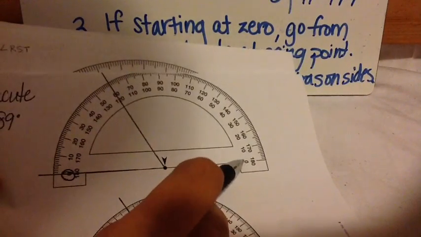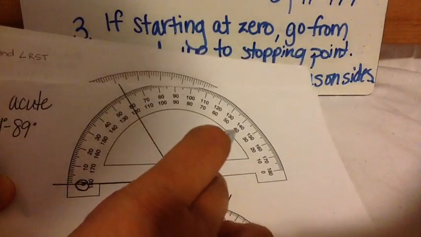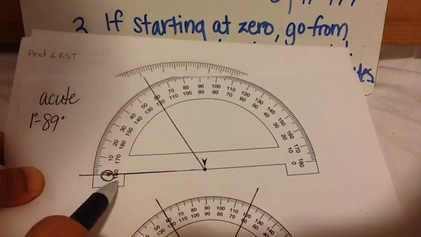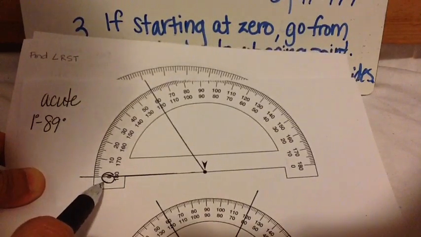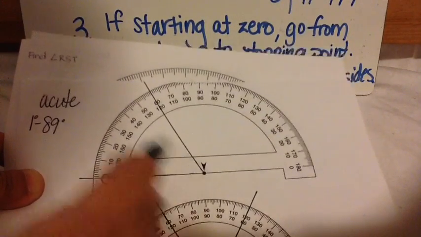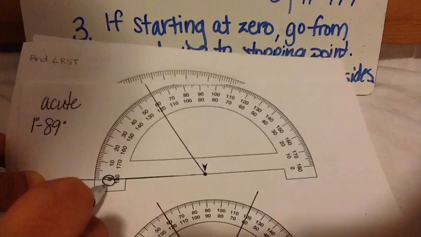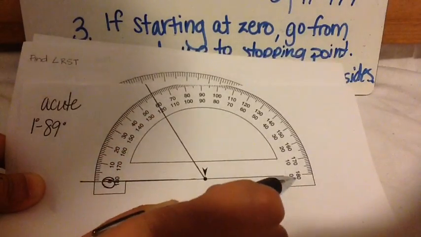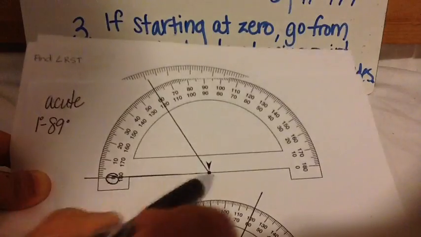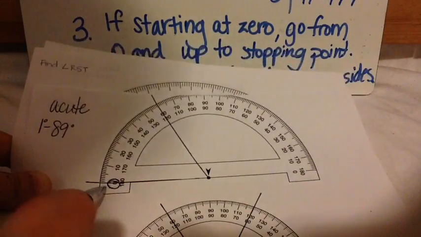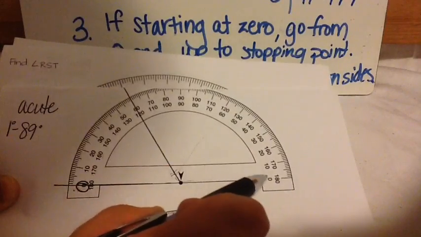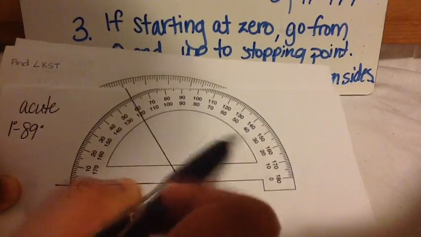That's because when you start here, it goes 0, 10, 20, 30, 40, 50, 60, 70, 80, 90, 110, 120, 130, 140, 150, 160, 170, 180. But when you start over here, which is this angle starts on this side, you have to look at the top part: 0, 10, 20, 30, 40, 50, 60, 70, 80, 90, 100, and so on to 180. So if your angle's starting over here, you have to look on the top part of the protractor. If your angle starts over here, like the last example, you look at the inside of the protractor.